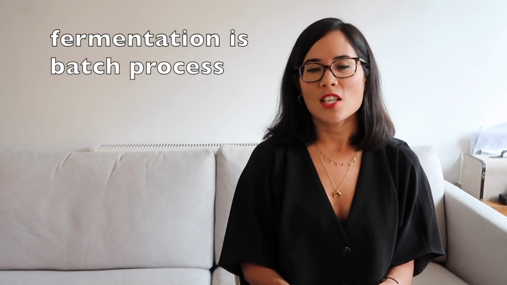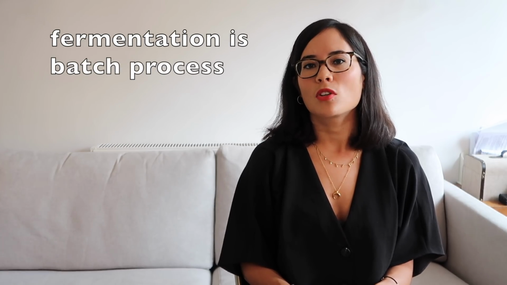The type of process involved now, we say that fermentation is a batch process, and that's because you mix together all the reactants and you leave it for several weeks or months. You remove the alcohol and then you start again, hence why it's a batch process.